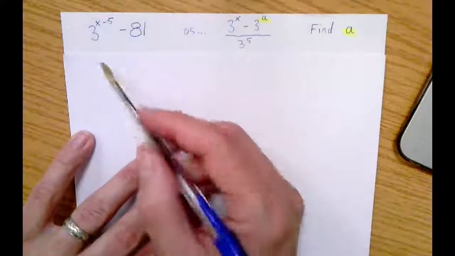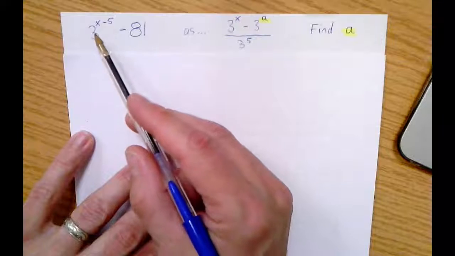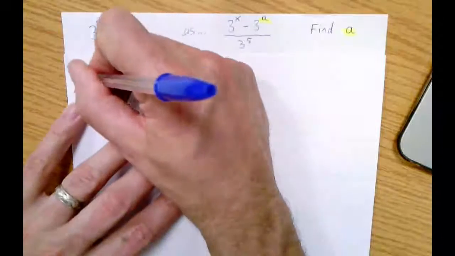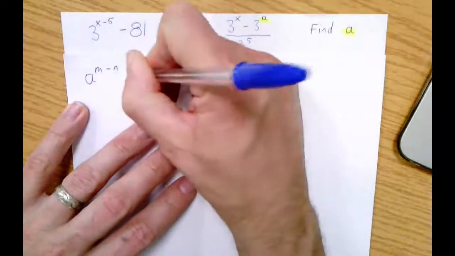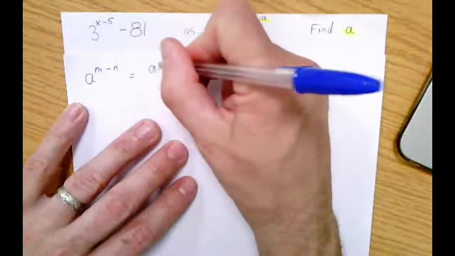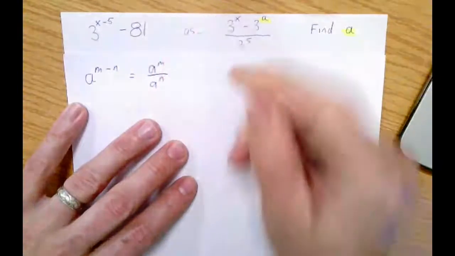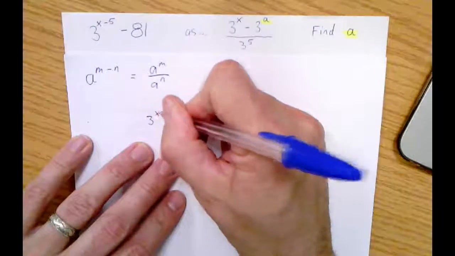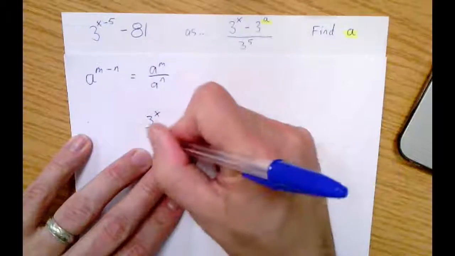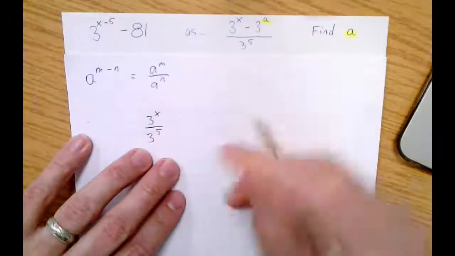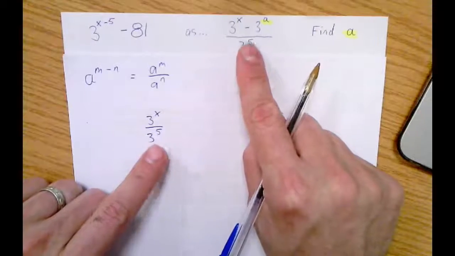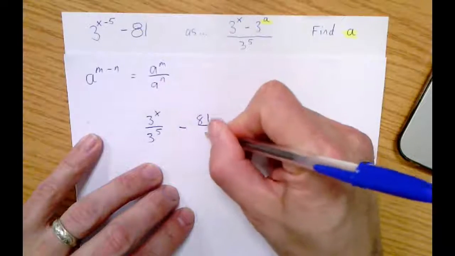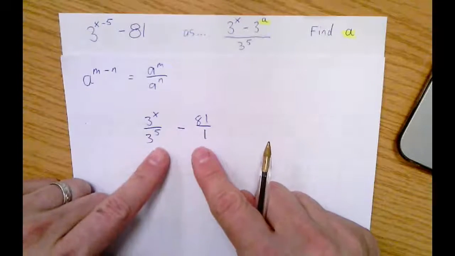So first things first, if we look at this base 3 raised to the power of x minus 5, this should remind us of this exponential law. Let's see here. This one, right? This should be the same as a to the m divided by a to the n. And I think that's our first big connection. So I'm going to rewrite that just as 3 raised to the x power over 3 raised to the 5th power. And that's a good sign because look, just like that, we have that denominator we were trying to get. And then we're going to subtract that from 81. And because we're working with fractions, I'll just write it as a fraction.